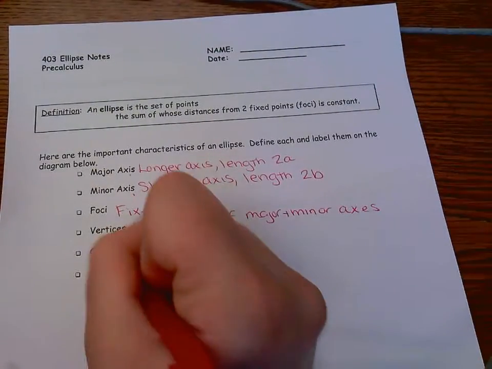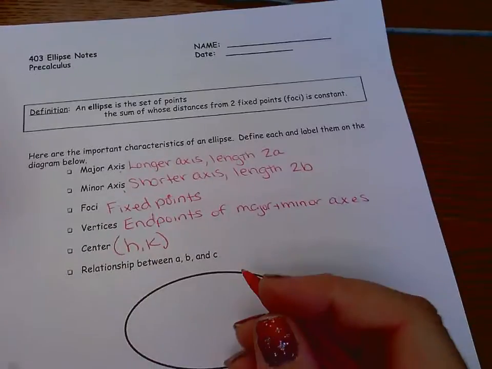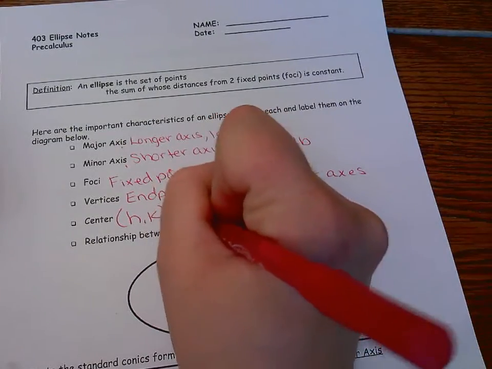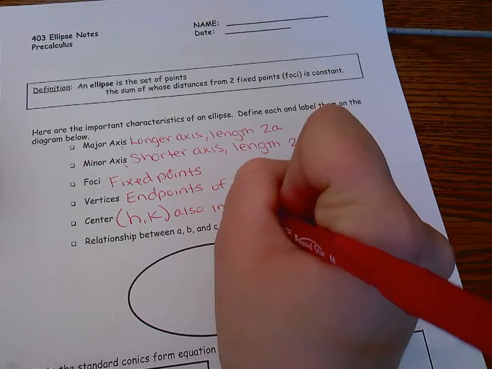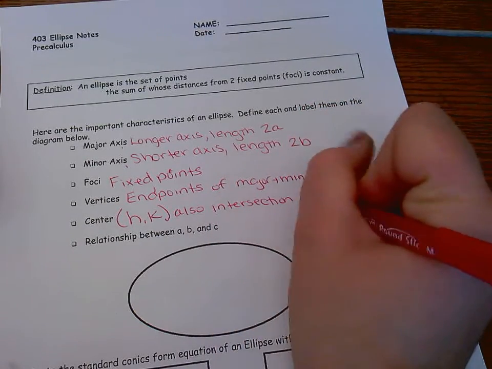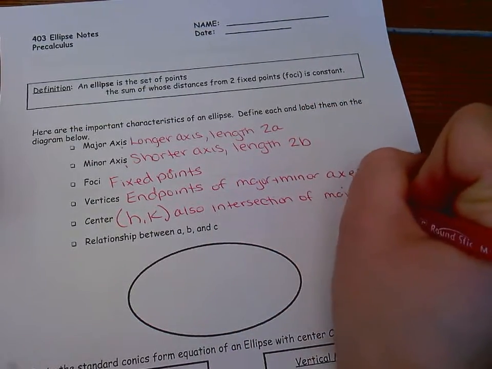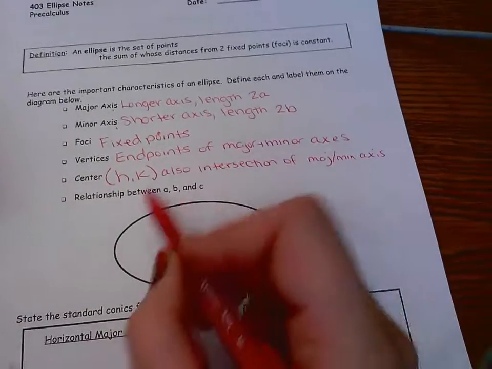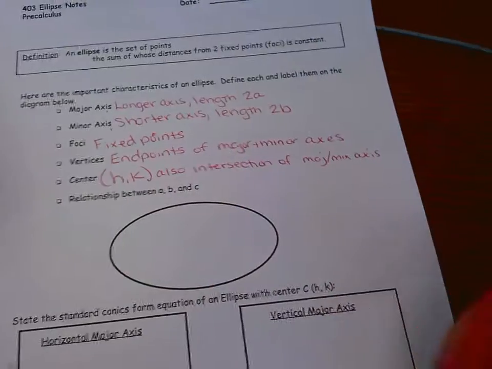The center is at (h, k), and it is the intersection of the major and minor axes. All right, so what is the relationship between a, b, and c? We've talked about a and b, so what is c?